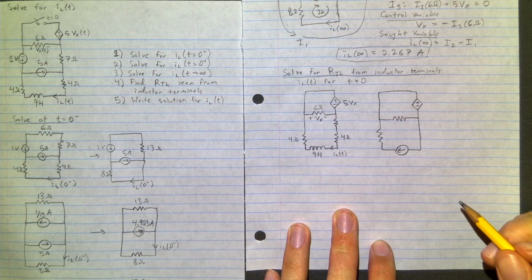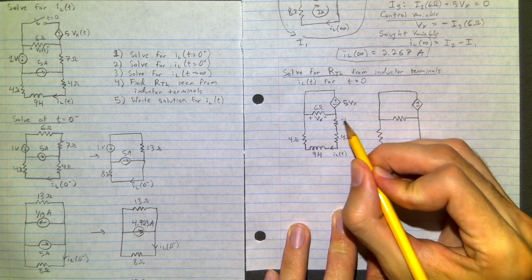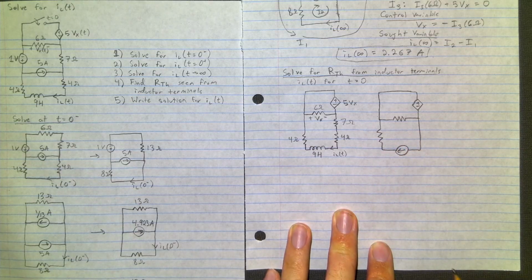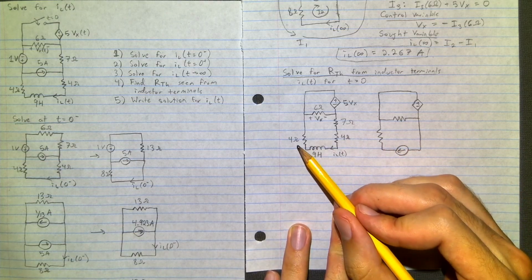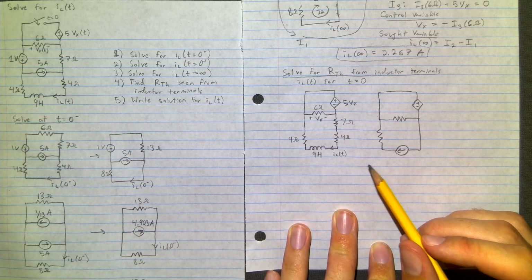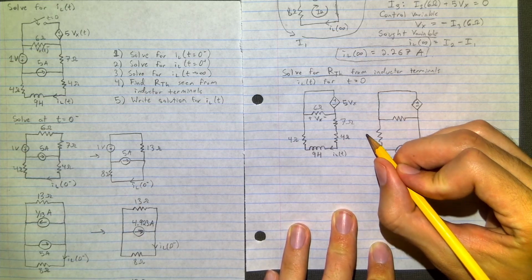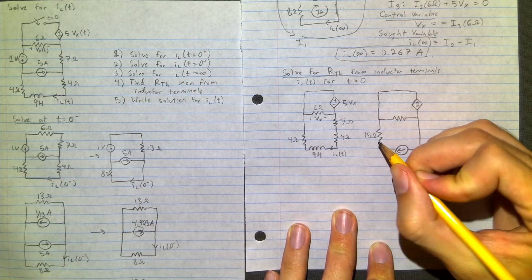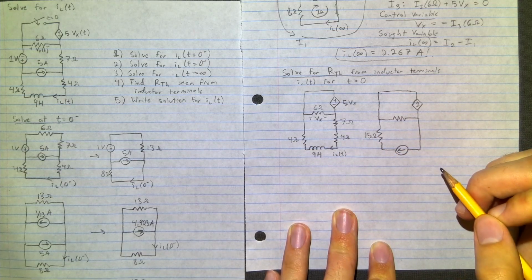So I've redrawn the circuit here, and we can see that these three resistors can be combined into a 15 ohm resistor because these three are in series.